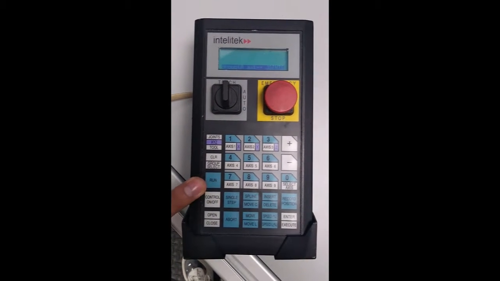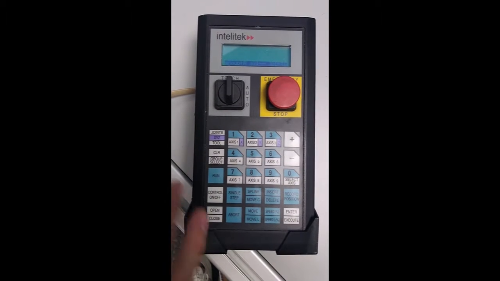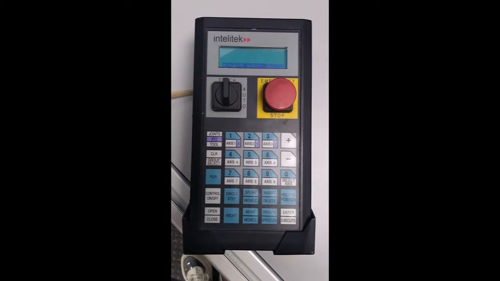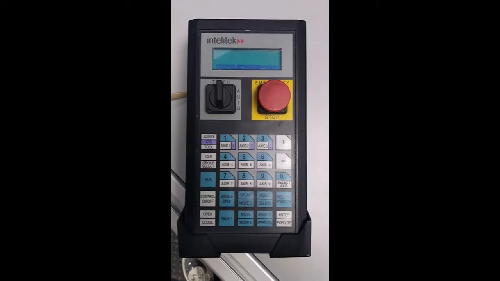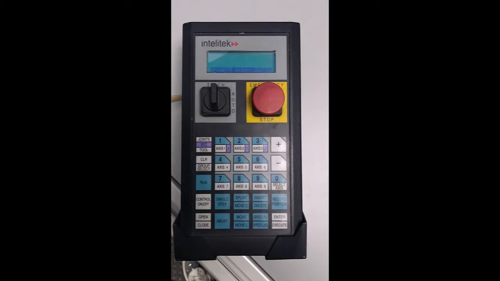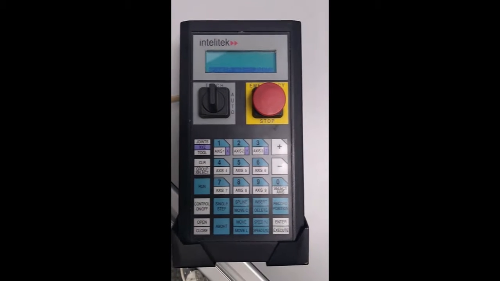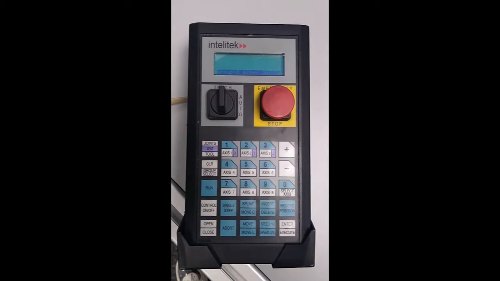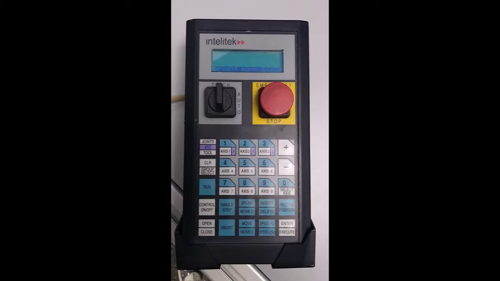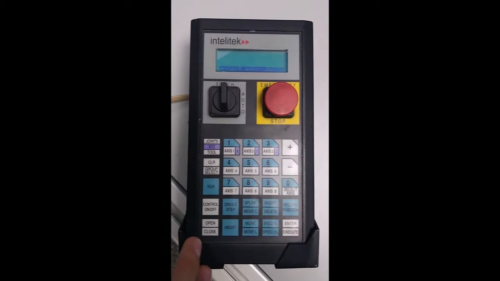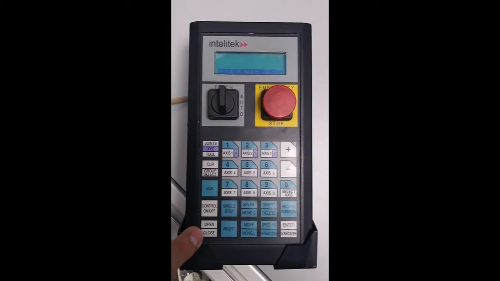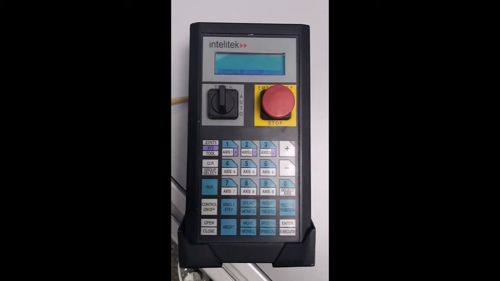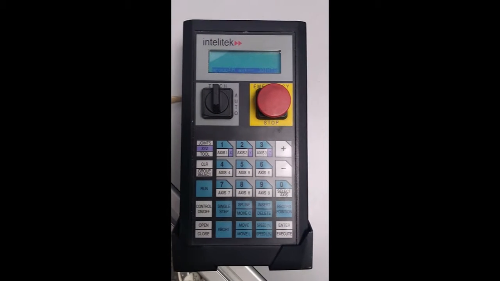The run option will execute all already recorded routines like homes and shutdown. Control on off will enable and disable the motors on the robot. The open and close will open and close the gripper.